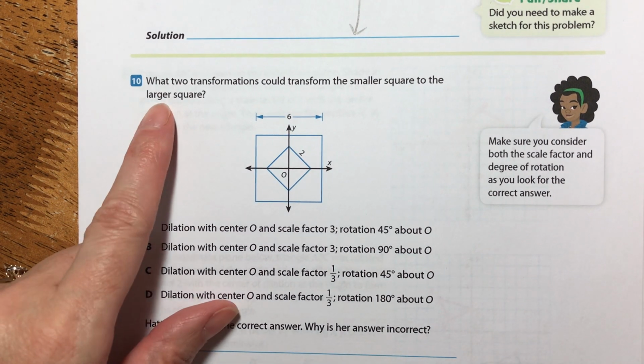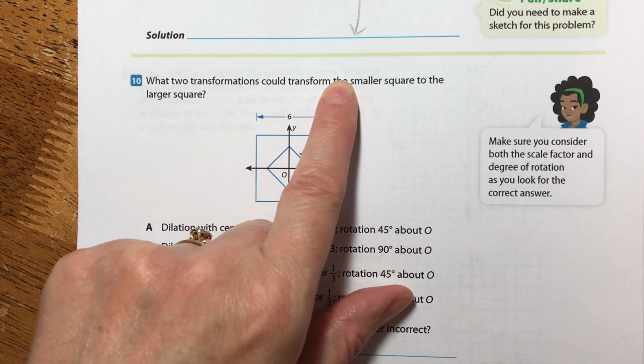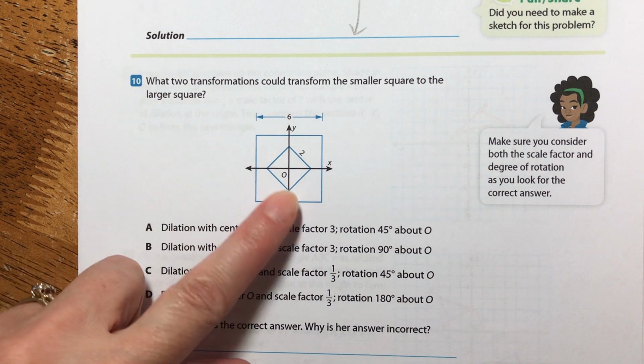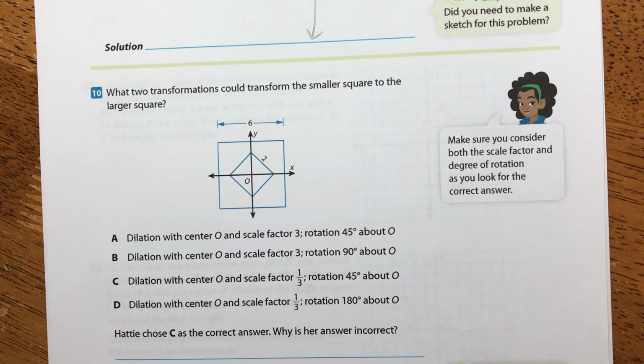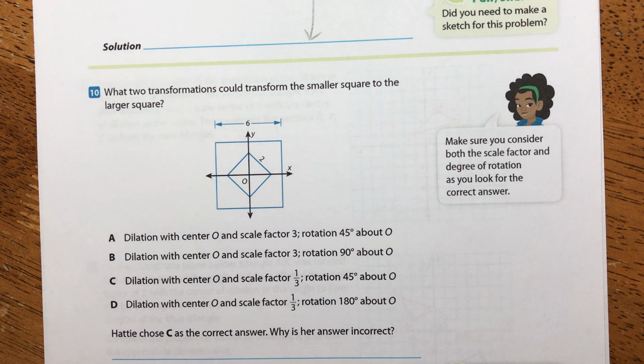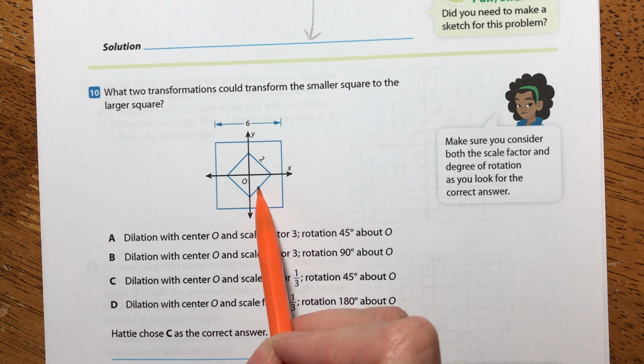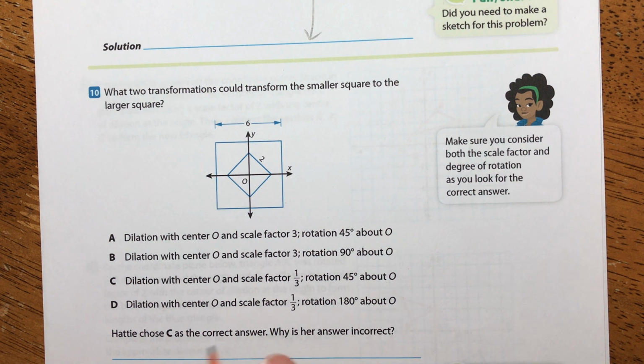So it says, what 2 transformations could transform the smaller square to the larger square? Okay, so I think there's 1 or 2 questions on your quiz where it says, how did they get from this shape to that shape? Like you have to try and figure that out.